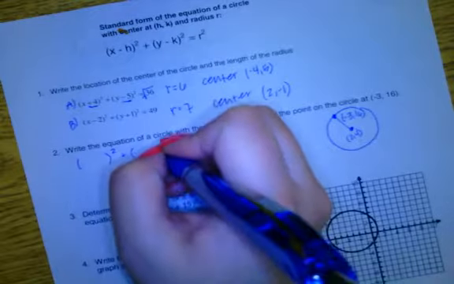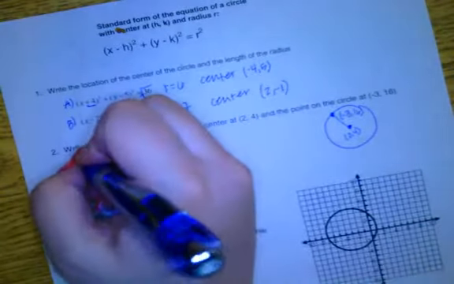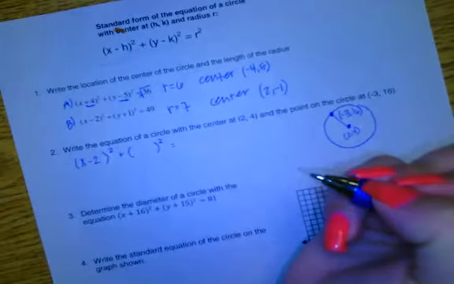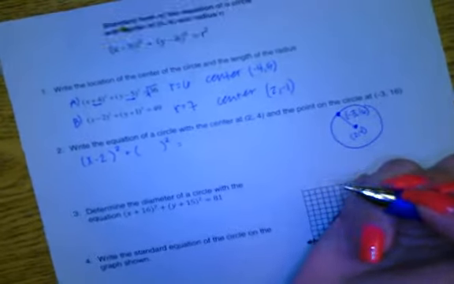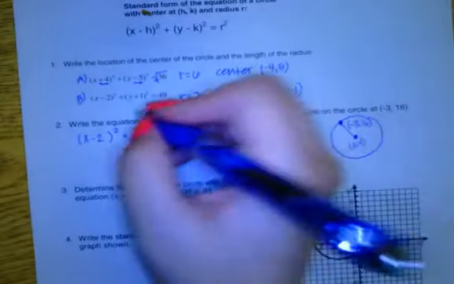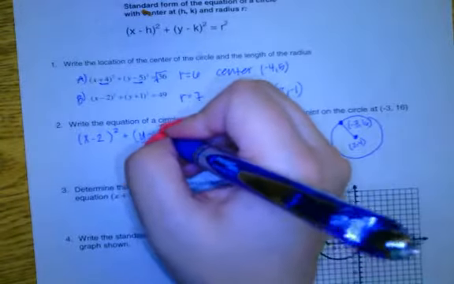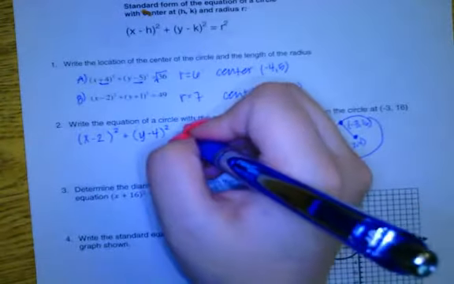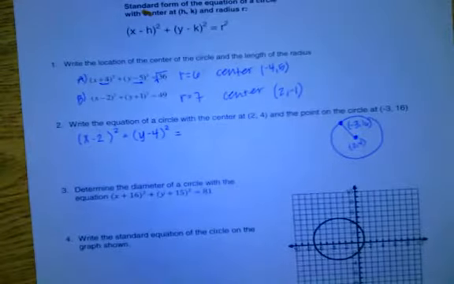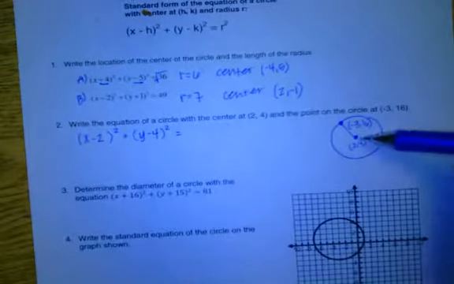What's the radius? X minus 2 squared. Don't forget your squares. Very good. And then what? Y minus 4 squared equals, how are we going to figure out what the radius is? The distance formula. Okay, so you're taking the distance from the center to that point on the outside edge of your circle.